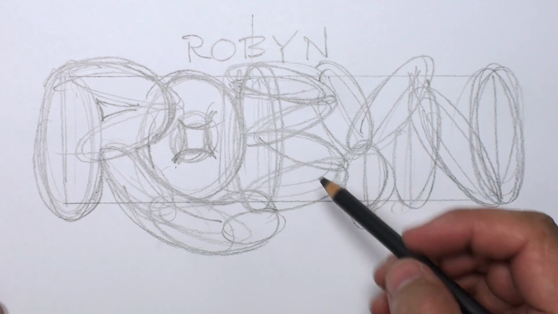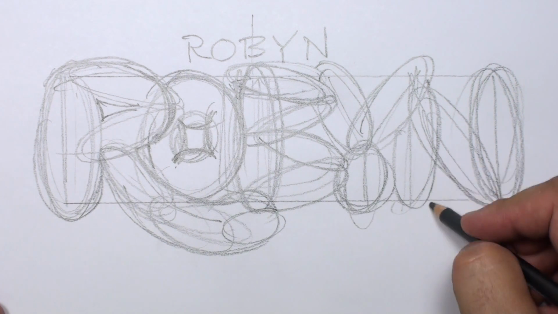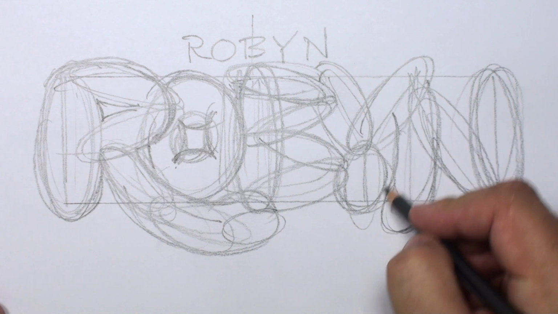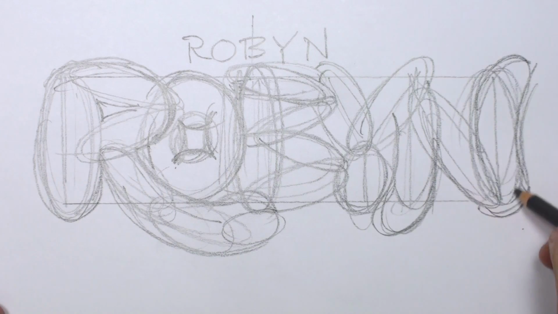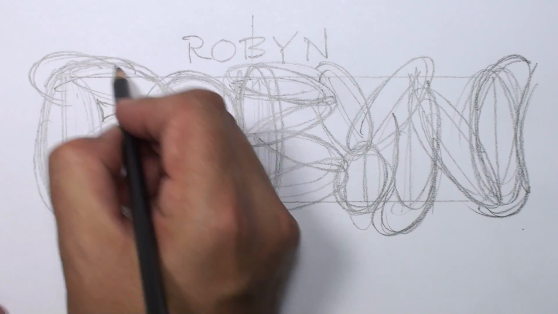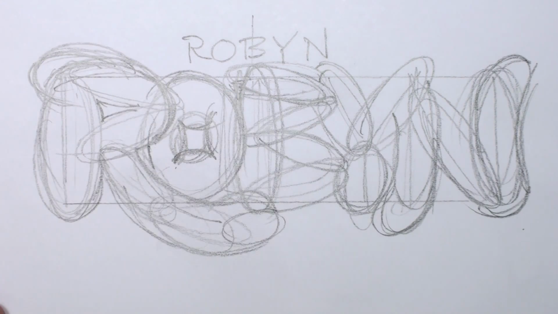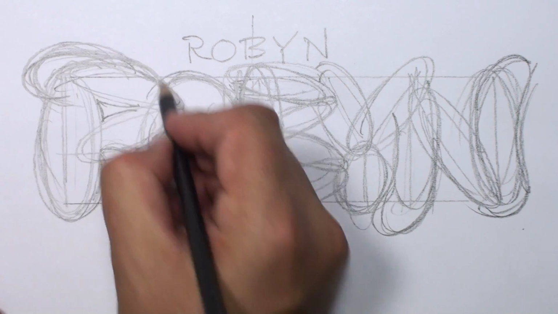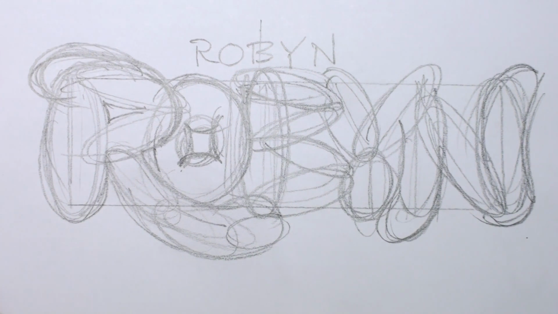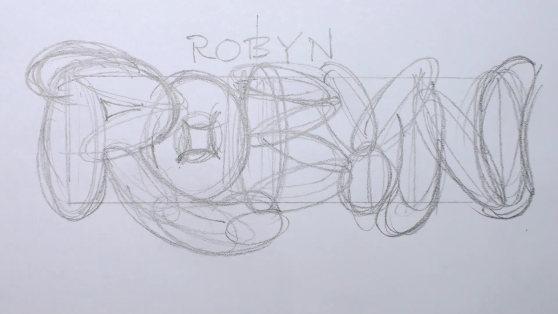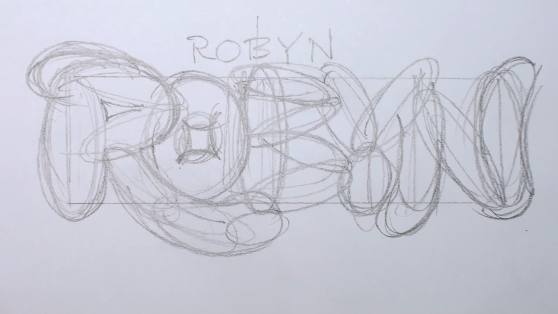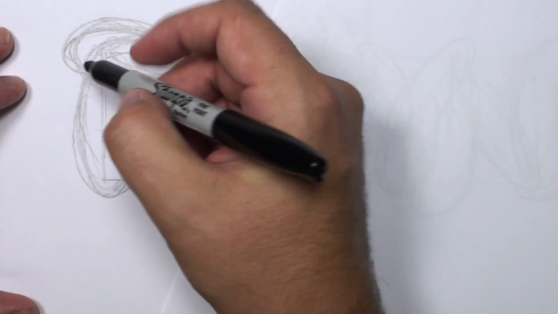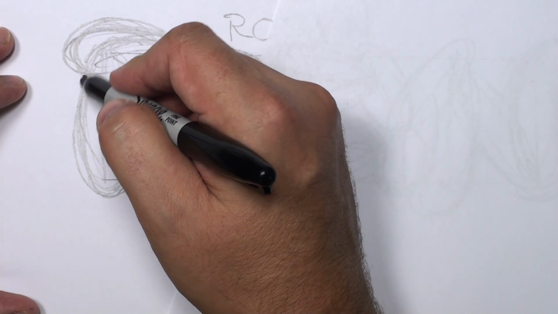Alright, I'm thinking that I want to tie in something over here to work with that R there. Now this is where you can start making your letters a little more fancy, have a little fun with them. Alright, so now we're going to start outlining. I'm going to use a piece of paper as a shield so I don't smear the pencil around with my hand.